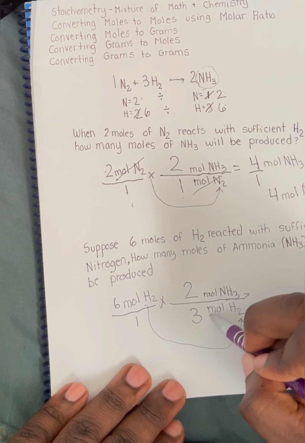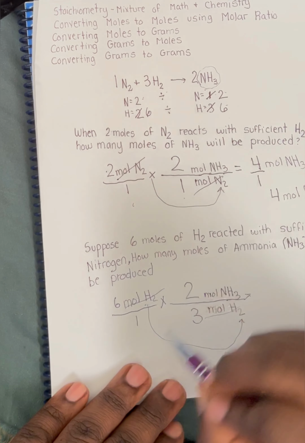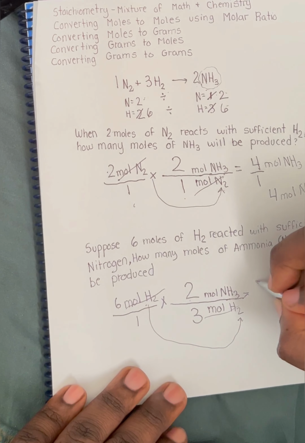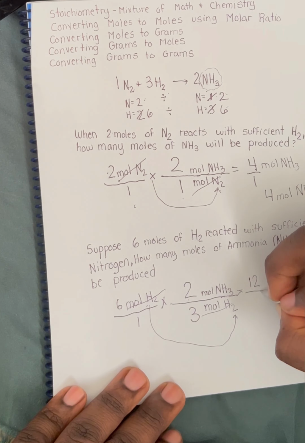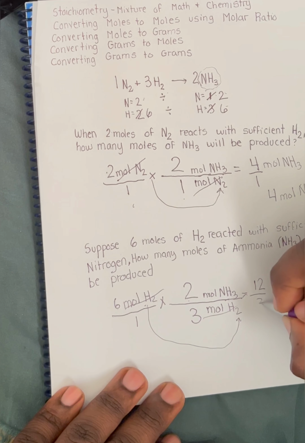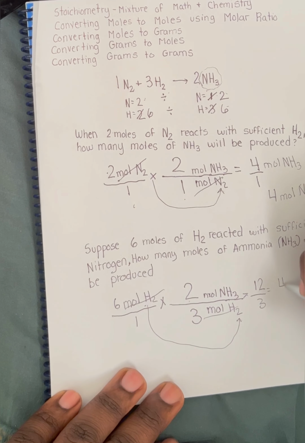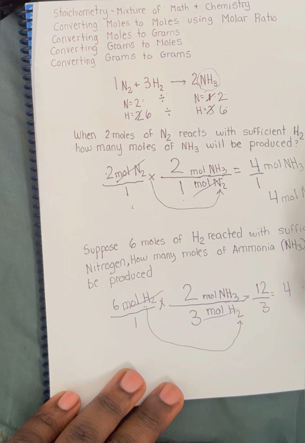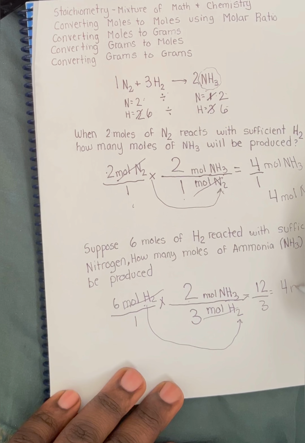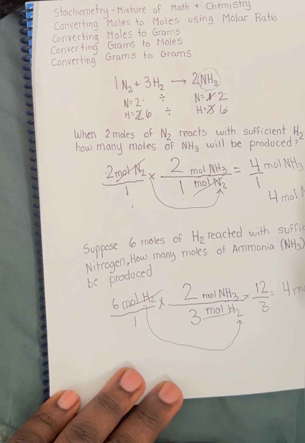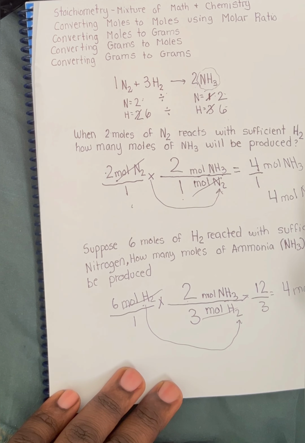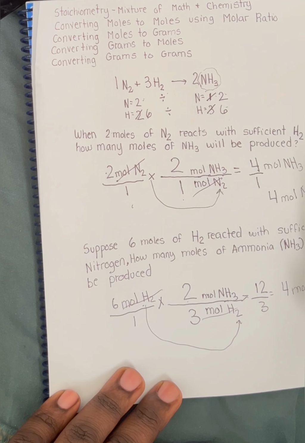So these moles of H2 will cancel out. 6 times 2 is 12. 1 times 3 is 3. So 12 divided by 3 will be 4. So it's going to be 4 again. 4 moles of NH3 will be produced.